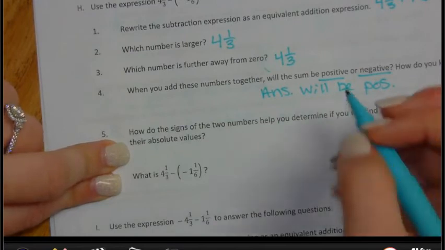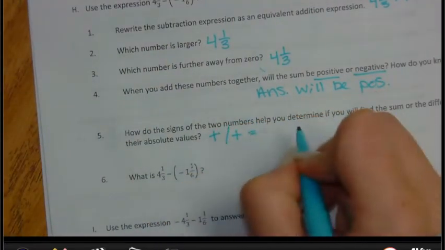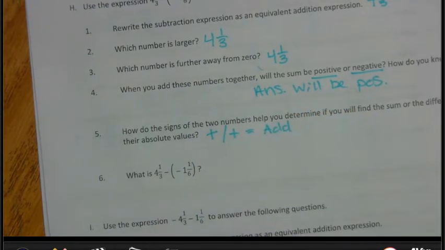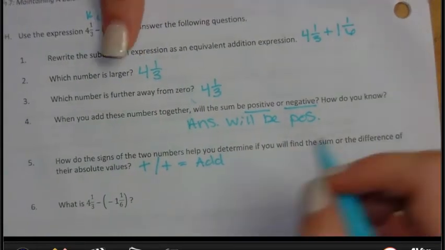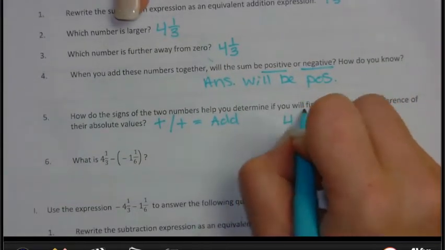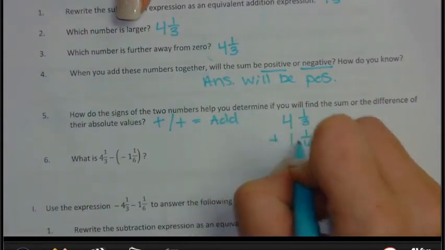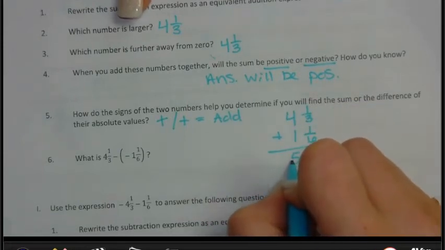How do the signs help me determine? So I'm going to see I have a positive and a positive. So same sign means I'm going to add my two numbers together. Okay, I'm going to add. So I'm going to do 4 1/3, 1 1/6, and I'm going to add these two numbers together. So I'm going to add my two whole numbers. 4 plus 1 is 5.